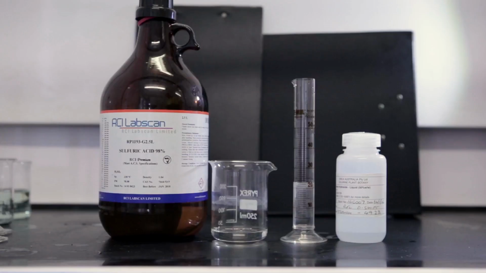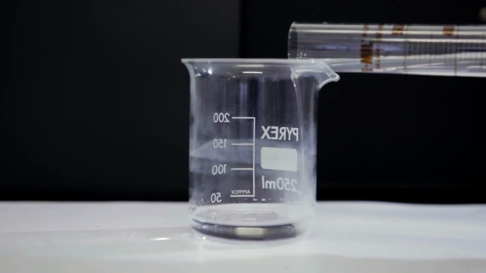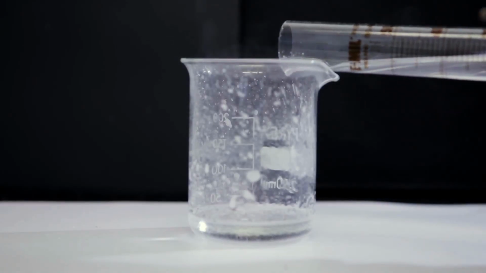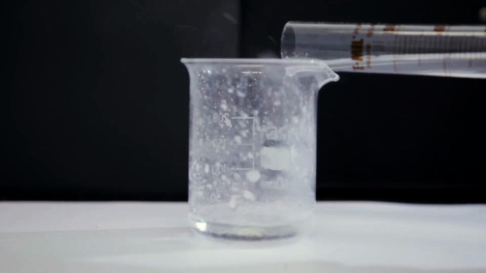Alkaline and acid corrosives are incompatible and should never be stored together or mixed. It can cause a very violent reaction, which generates a large amount of heat and chemical mist.